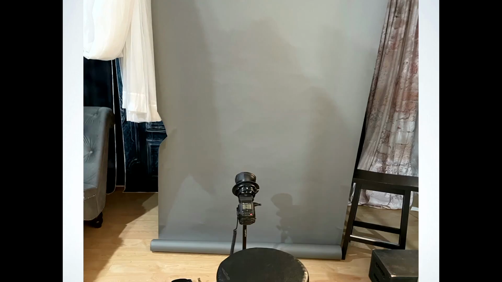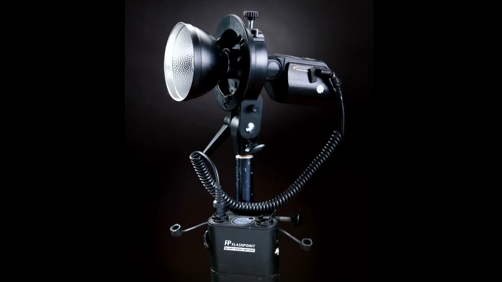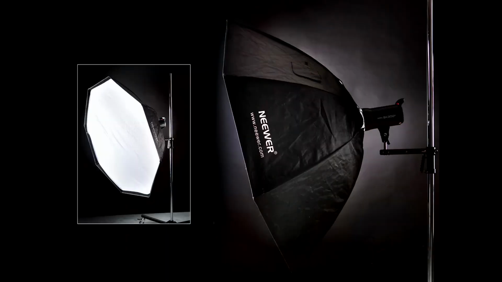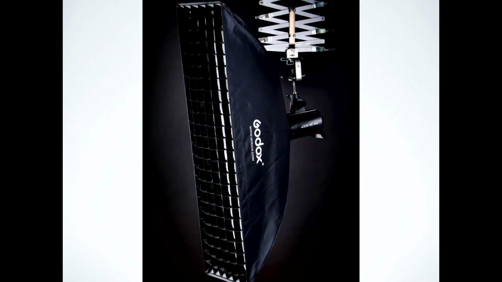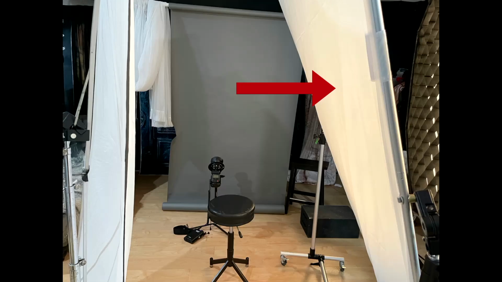So what I started off with was just a gray background with the light on the background. I used a Doke 360C, very low power. I used an octagon softbox. I used a strip light. I used a large diffuser. I think this diffuser is like 6 feet by 8 feet. And this just lets the light spread out even more and go softer. And then I used a reflector on one side just to bounce back the light.